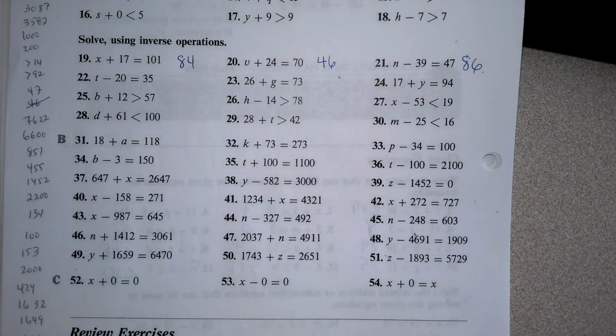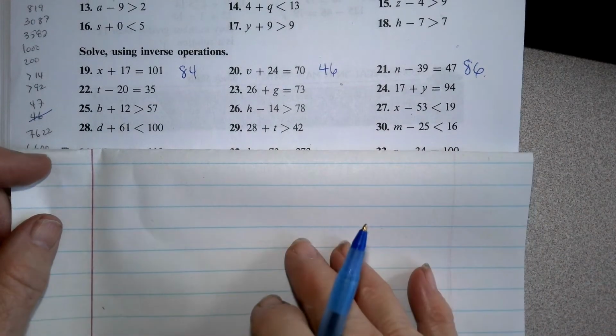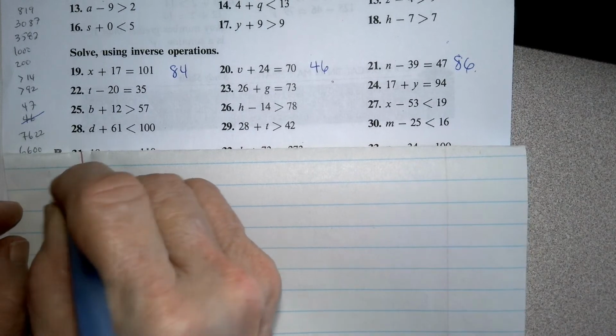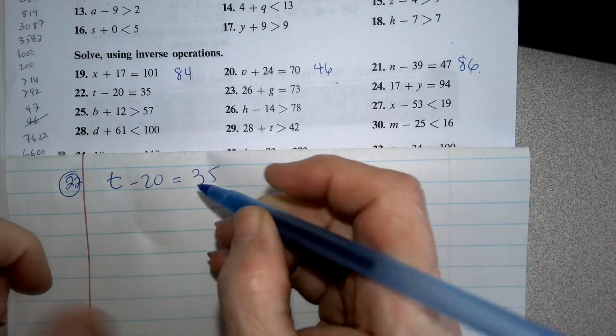Let me see if any of these are difficult. All right. So let's see. We'll do number 22, which is t minus 20 equals 35.